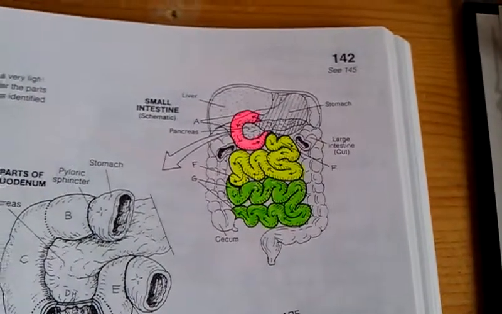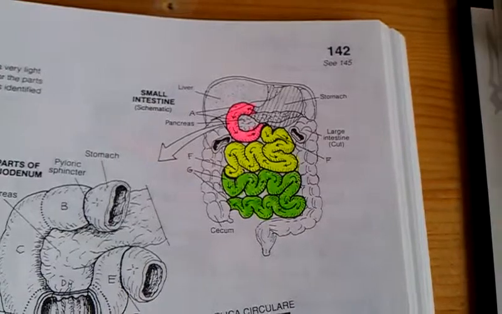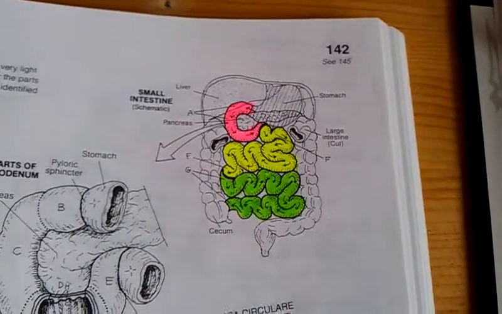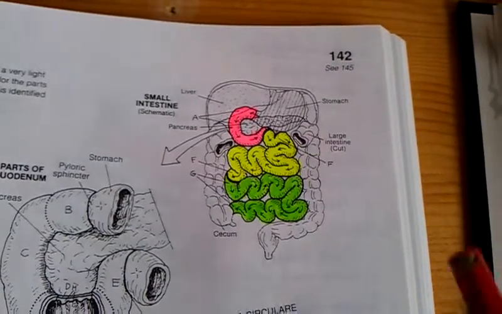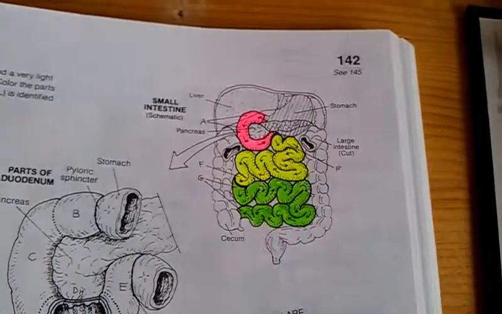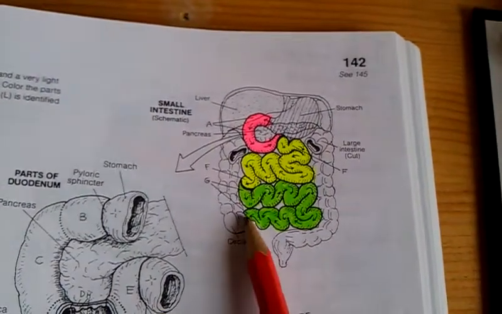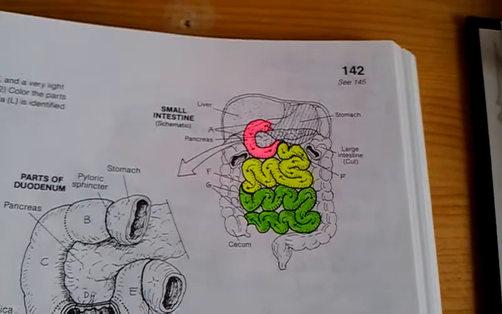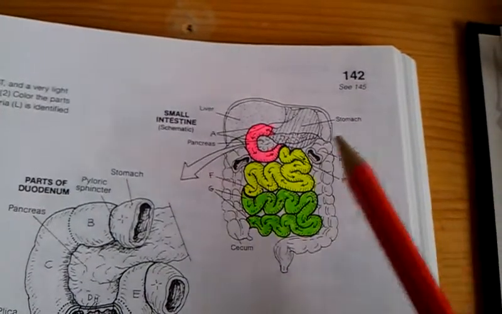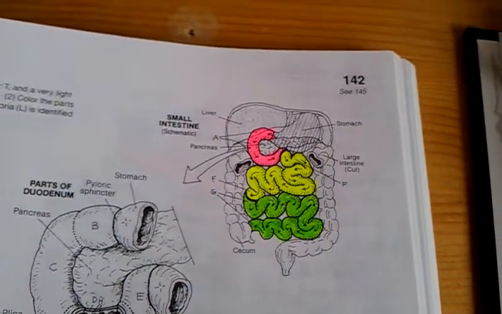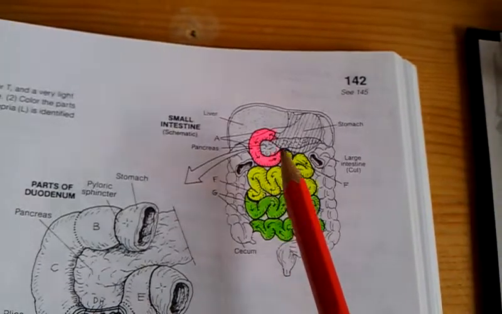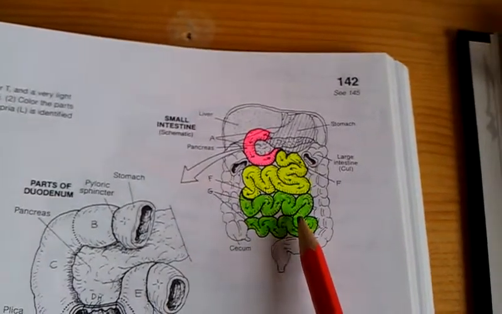Question 53, small intestine. The small intestine is a coiled tube about 5 to 7 meters long. It extends from the pyloric orifice to the ileocecal orifice. It diminishes in diameter towards the termination, and it consists of duodenum, jejunum, and ileum.